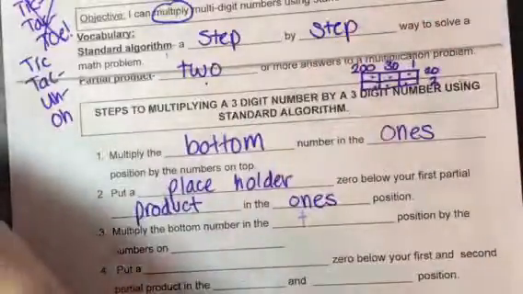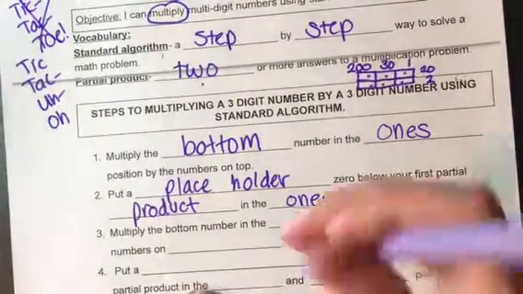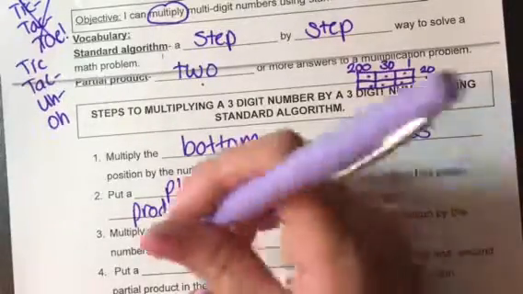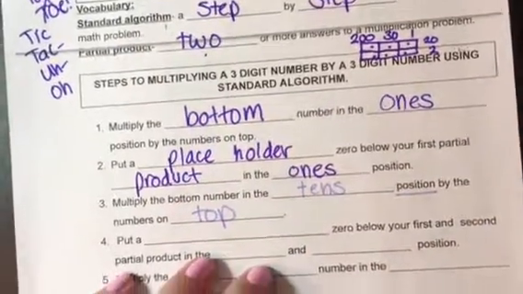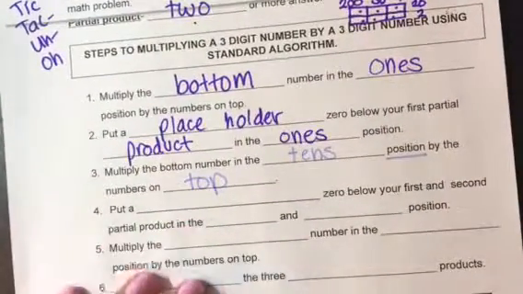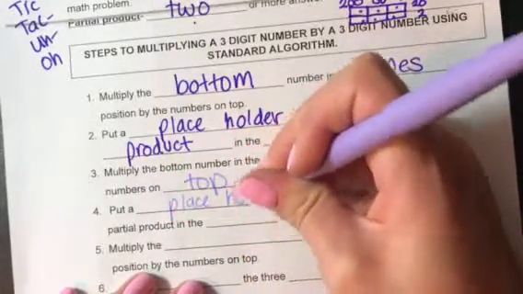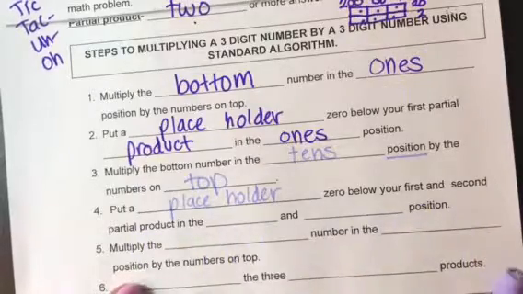Then the next step, I'm going to use a different color. You're going to multiply the bottom number in the tens position by the numbers on top. And again, you're going to put a placeholder 0 below your first and second partial product. So pause for a second. I'm going to use a different color.